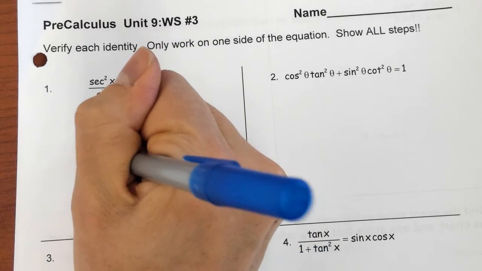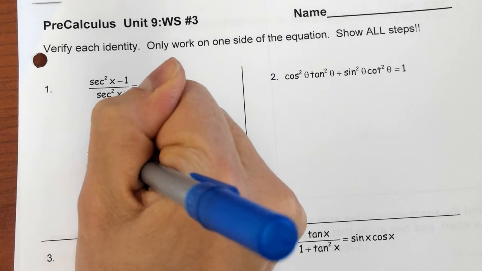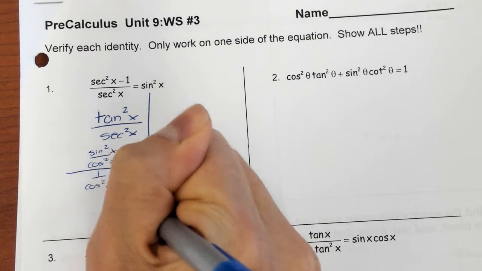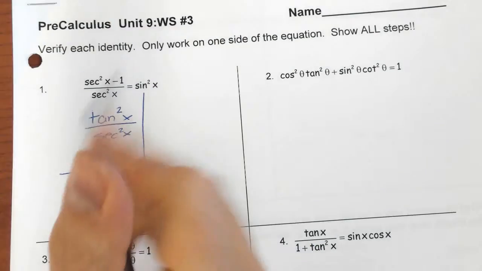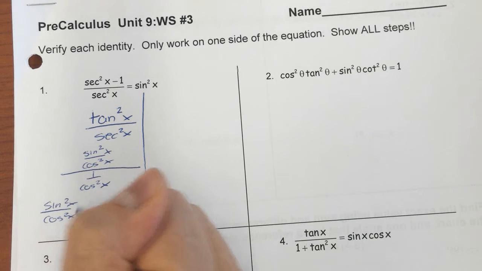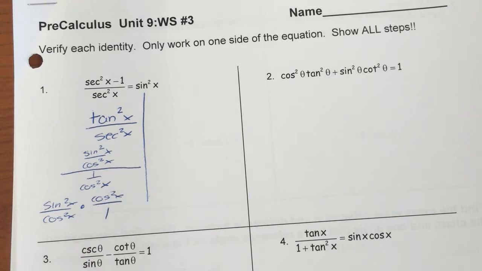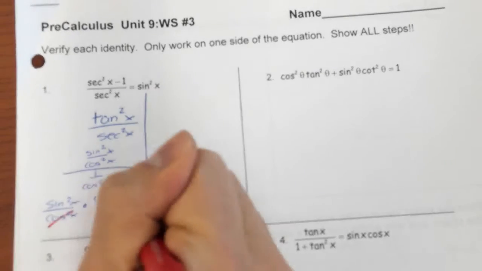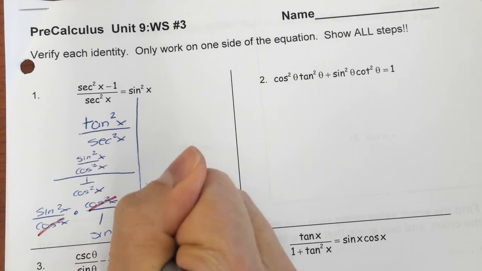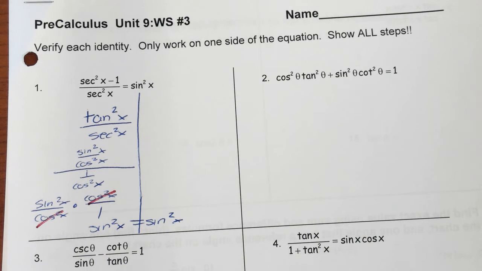So tangent is sine squared over cosine squared, and secant is 1 over cosine squared. So I'm dividing 2 fractions, so I keep the first fraction the same, flip the second and turn it to multiplication. And now I see I can cancel some stuff. I can cancel my cosine, and I end up with sine squared, which is exactly what I wanted to have. All right, let's try another one.